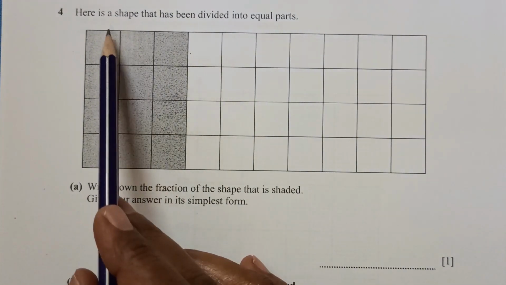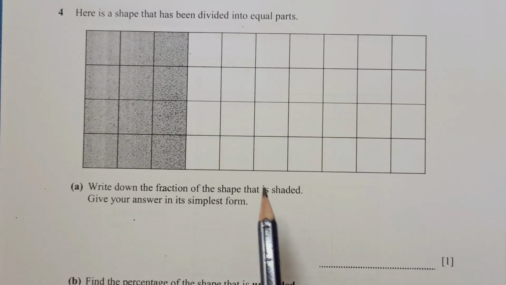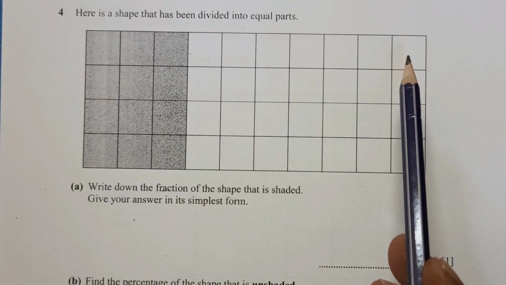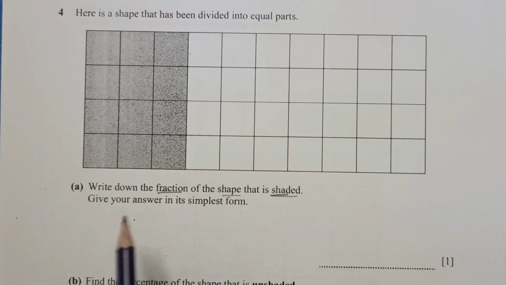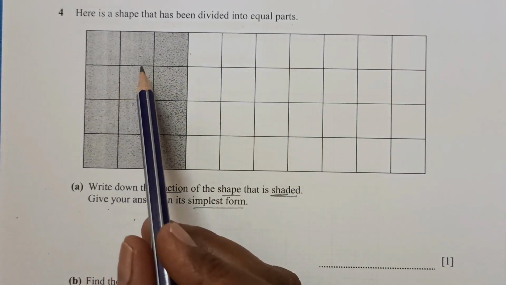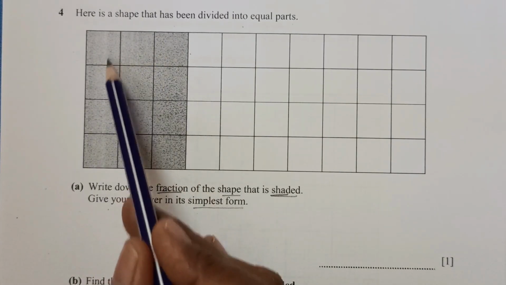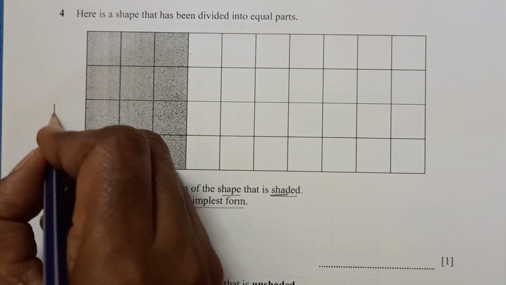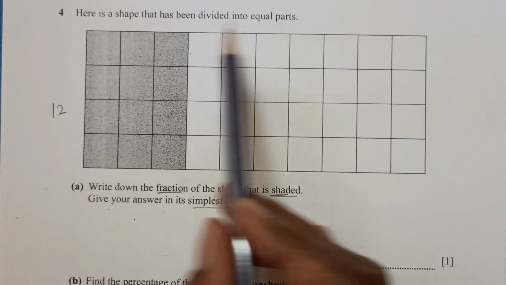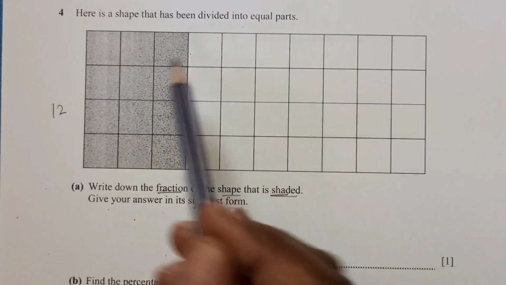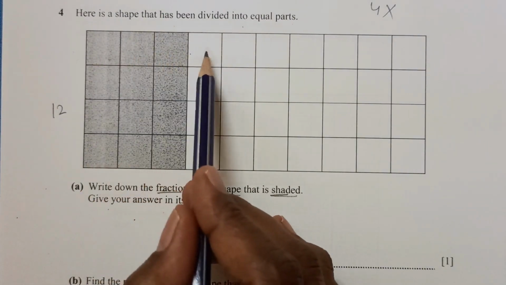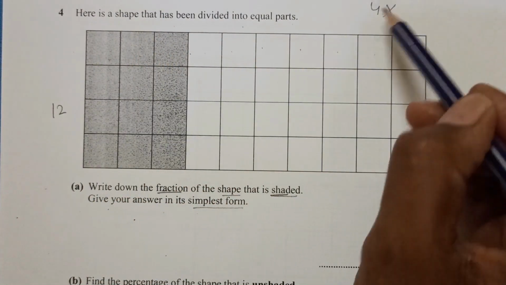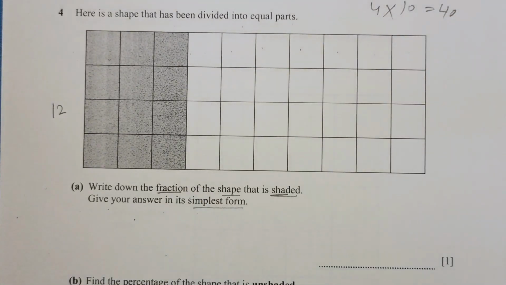Question 4. Here is a shape that has been divided into equal parts. So this is the shape that is divided into equal parts by squares. Write down the fraction of the shape that is shaded. Give your answer in its simplest form. So we need to know how many squares are shaded. So you can see 1, 2, 3 and 4 this way, that is total shaded squares are 12 here. And what are the total number of squares here? You need not to count actually, so you can just see this is 4 times. How many are this way? 1, 2, 3, 4, 5, 6, 7, 8, 9 and 10. So 4 times 10. So total number of squares is 40 here.